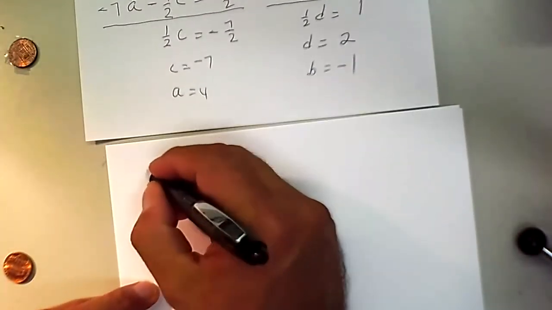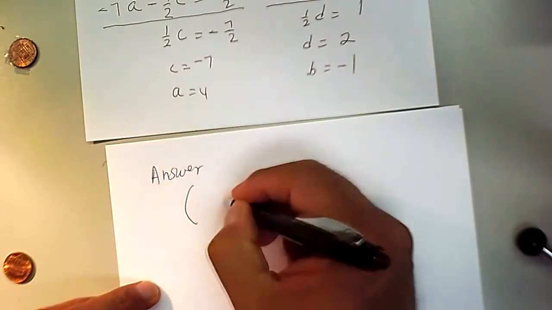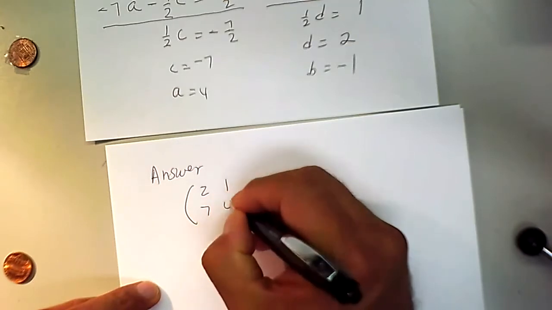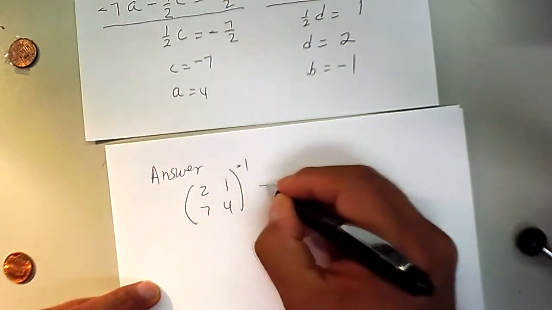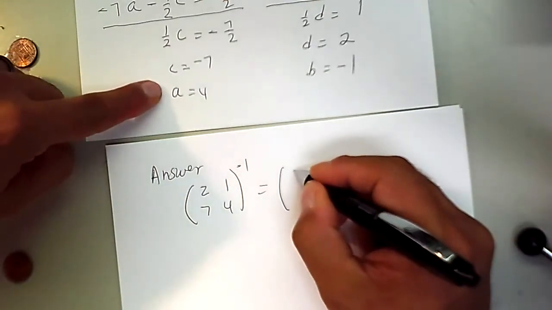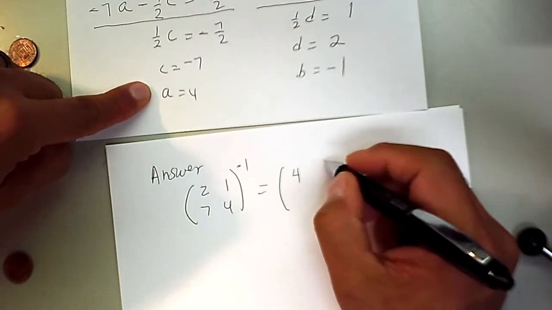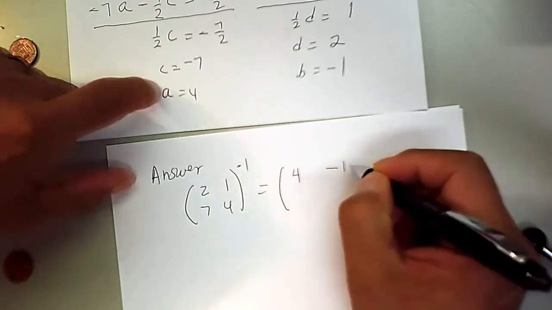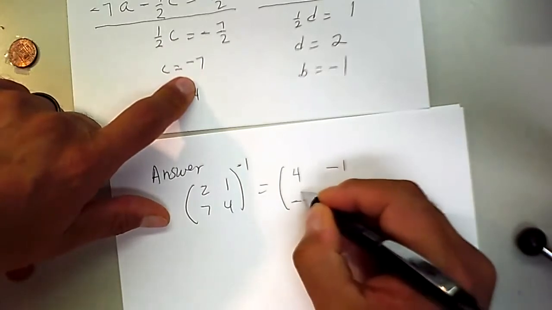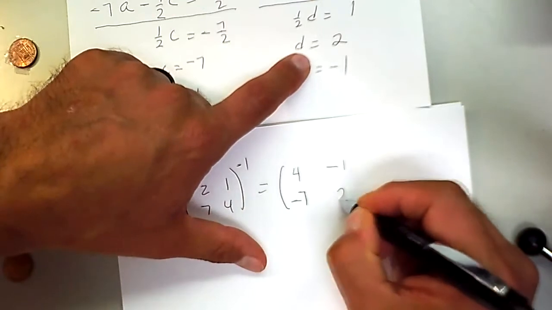So here's the solution. The answer, if we were looking for the inverse of 2, 1, 7, 4, its inverse will be a, b, c, d, except that now we know a is 4, b is -1, there it is, c is -7, and d is 2.